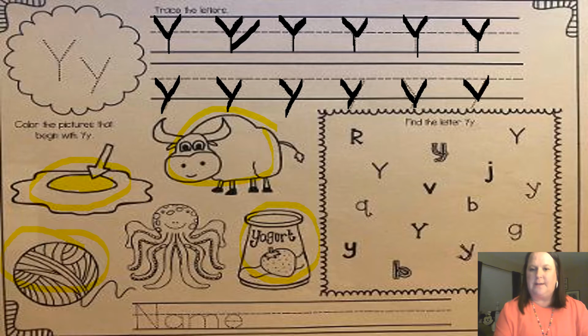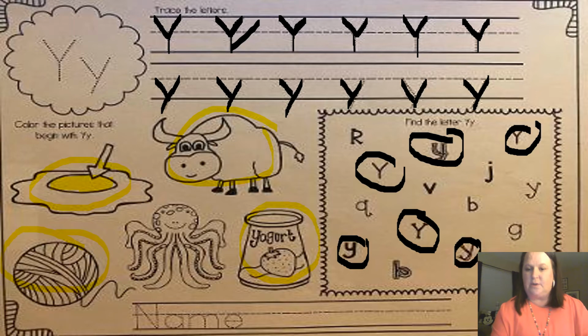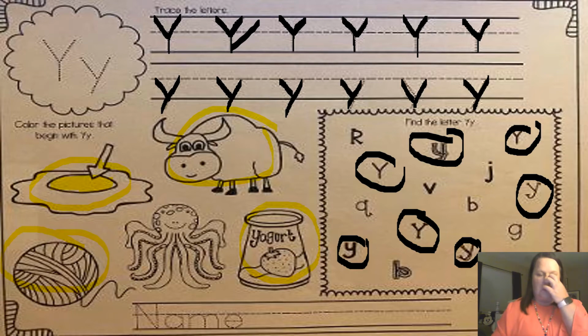All right. And then in the box, we are looking for the letter Y. So we are going to circle all of the letters that look like Y. Oh, I messed up on that one a little bit. It's hard to draw with your mouse. All right. We are circling all the Y's. And that is all of the Y's. And that's what your paper should look like.